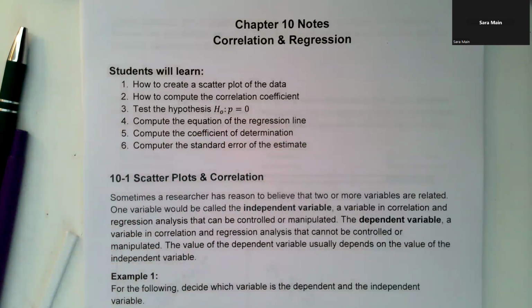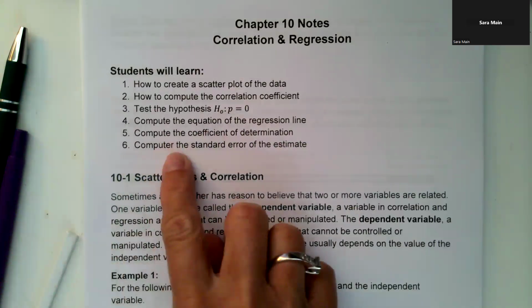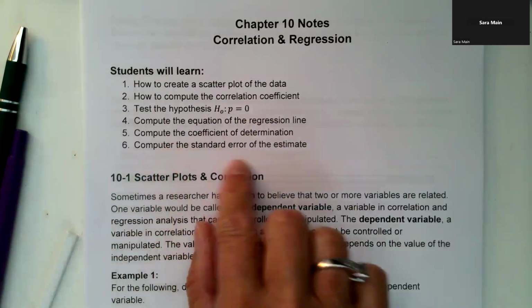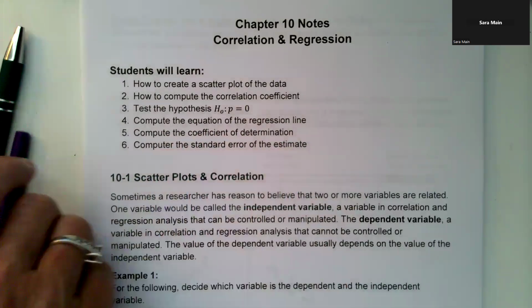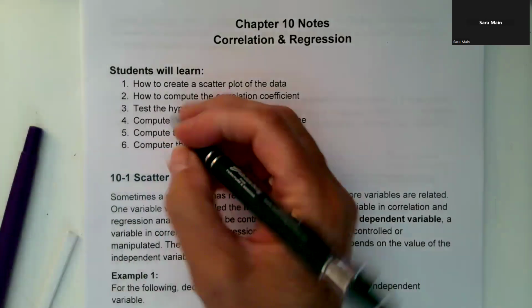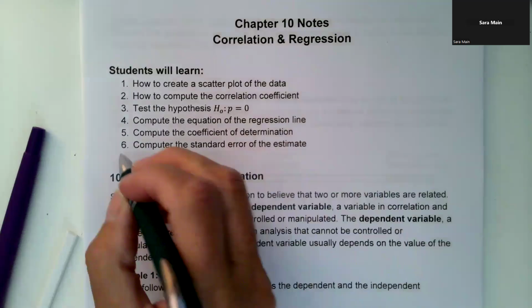And we probably won't get to this, but it would be good to learn computing the standard error of the estimate. Let's just cross that off.